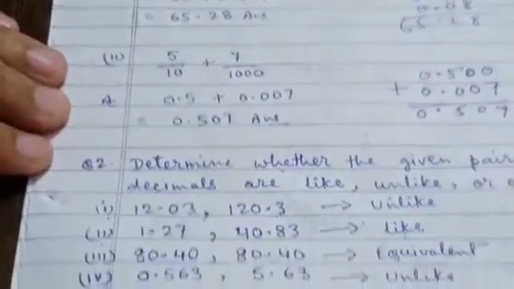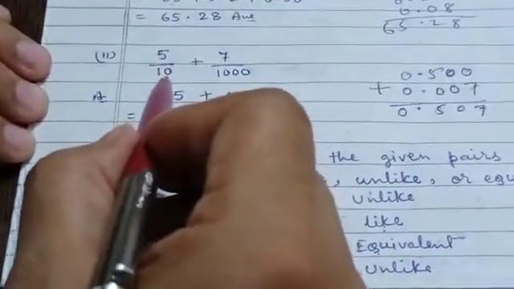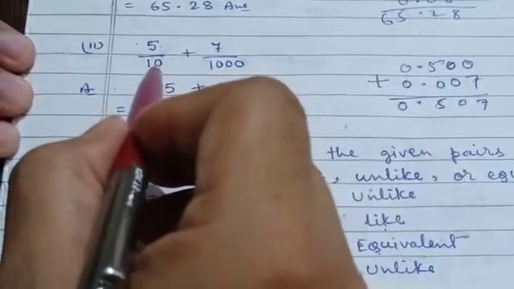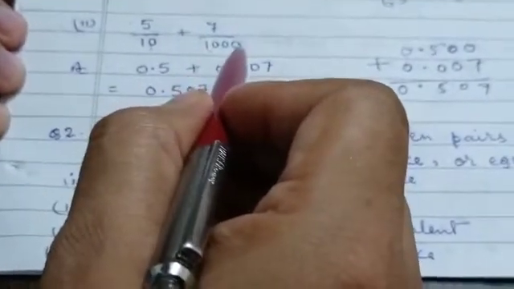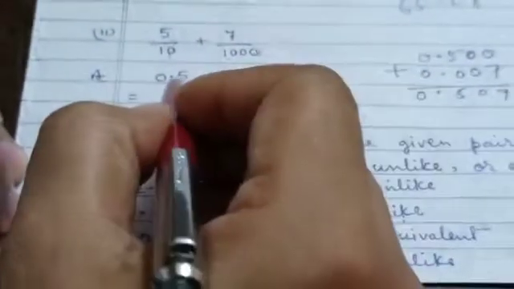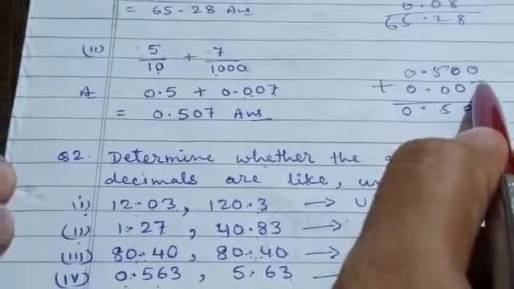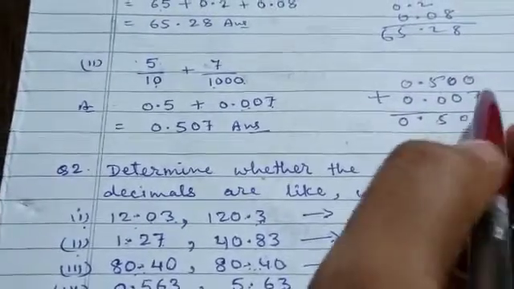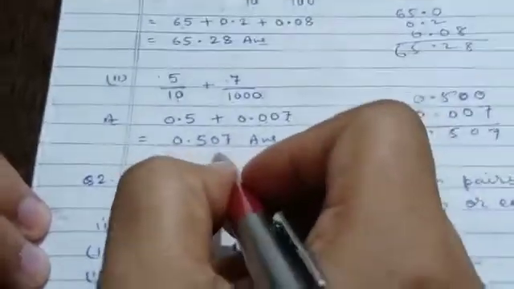Next question is 5 upon 10 plus 7 upon 1000. Again, when we divide this 5 by 10, the decimal will move one place because in the denominator 10 is given. So 0.5 plus. Here when you divide this 7 by 1000, the decimal will move 3 places to the left. So it will become 0.007. We will write zeros here to make it 3 digits. Now when you add 0.5 and 0.007, if there is no number, you are free to put 0. So 0.507 will be your answer.